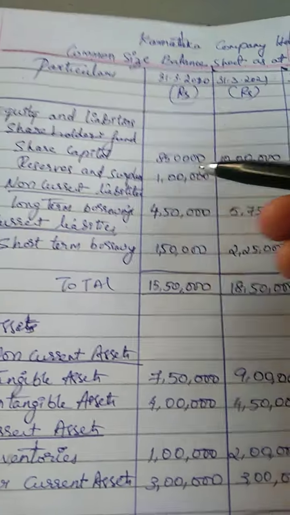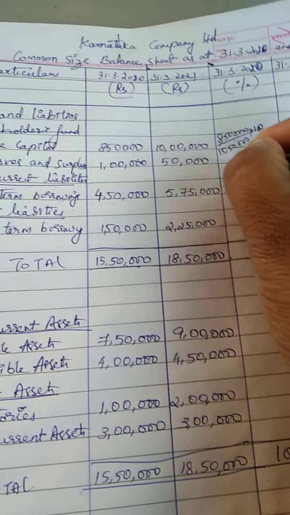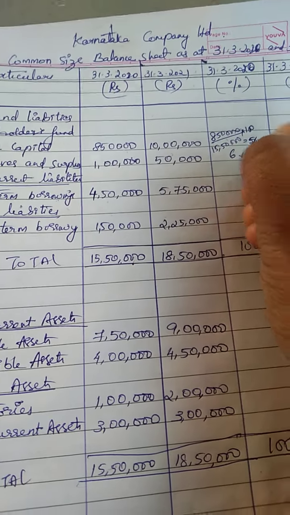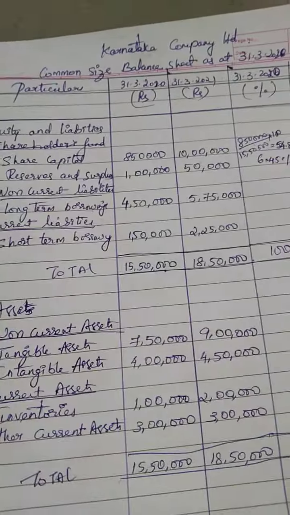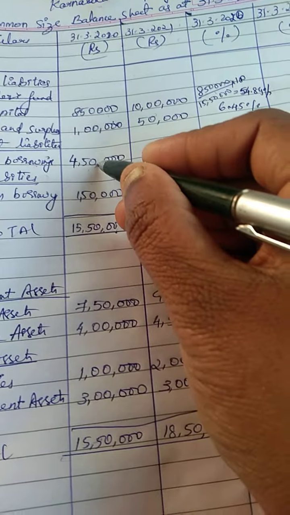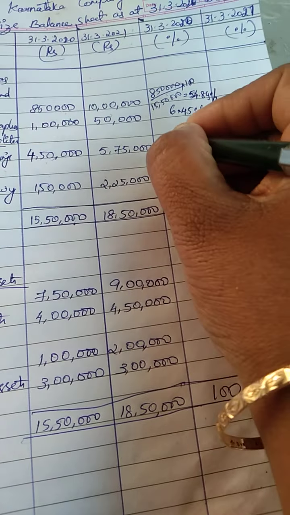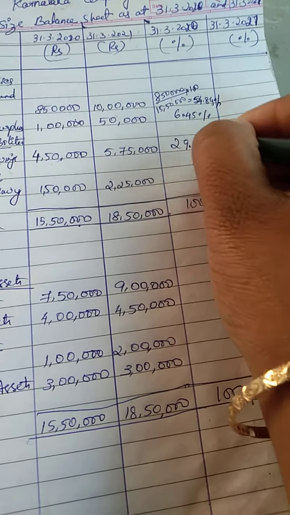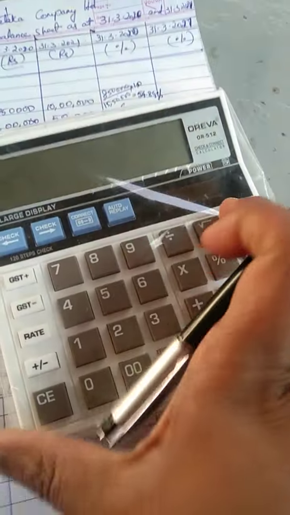Next, 1 lakh divided by 15,50,000 into 100, 6.45%. Next, 4,50,000 divided by 15,50,000 into 100, I get 29.03%.